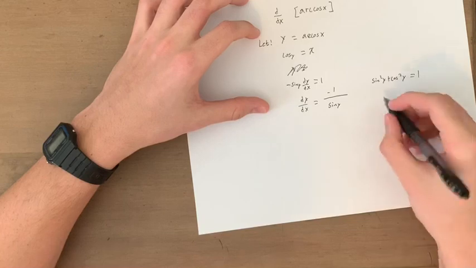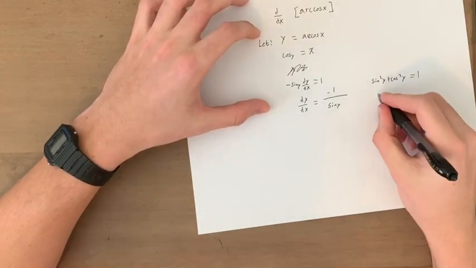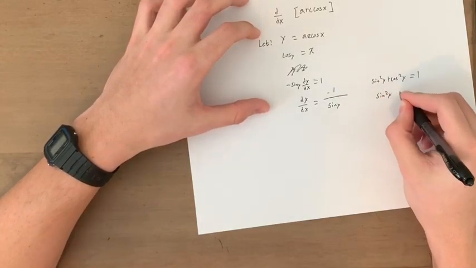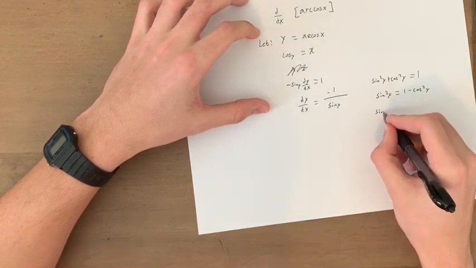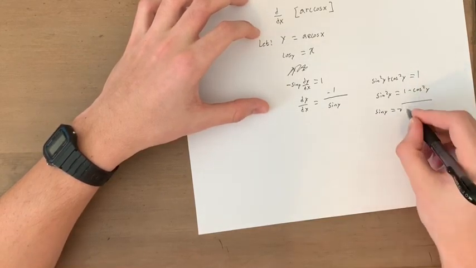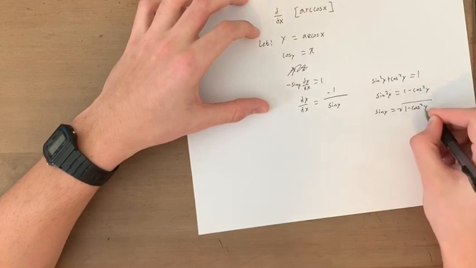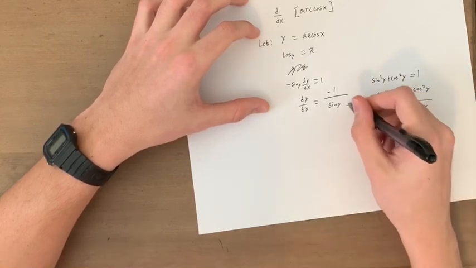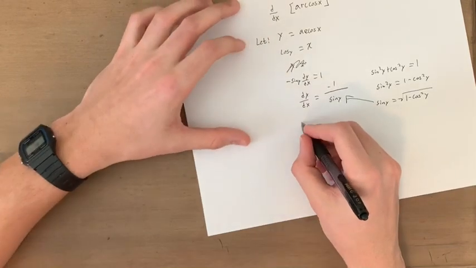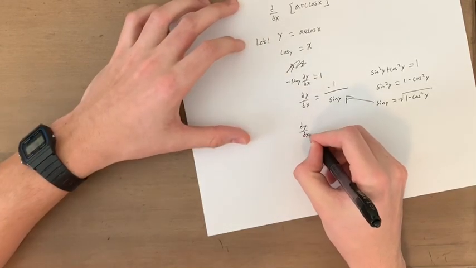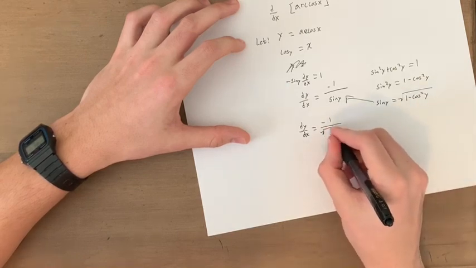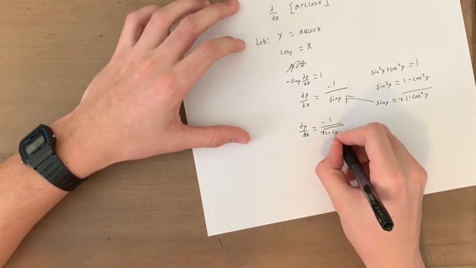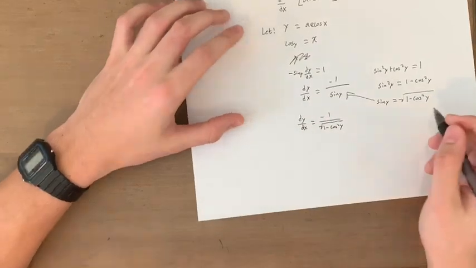Now we're looking for sine instead of cosine. We get sine squared y is equal to 1 minus cosine squared y, square root both sides. So sine y is the square root of 1 minus cosine squared y. Now we sub this in, and we get dy dx equal to negative 1 over the square root of 1 minus cosine squared y.